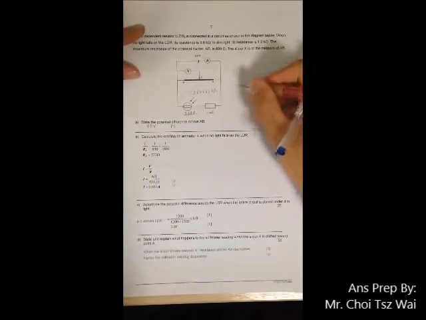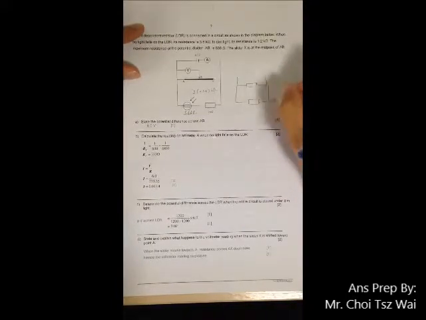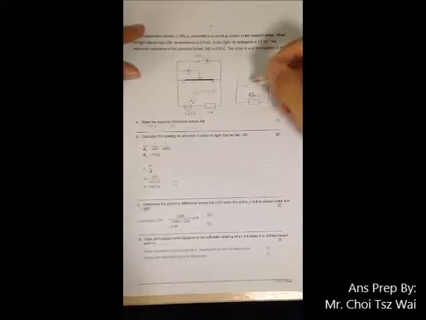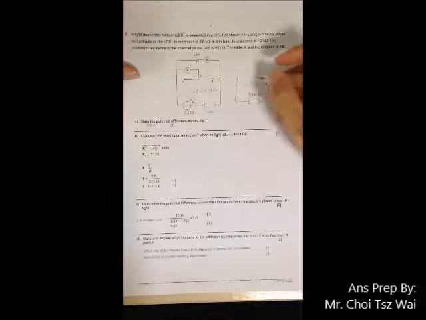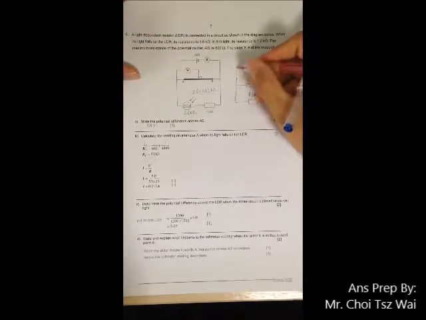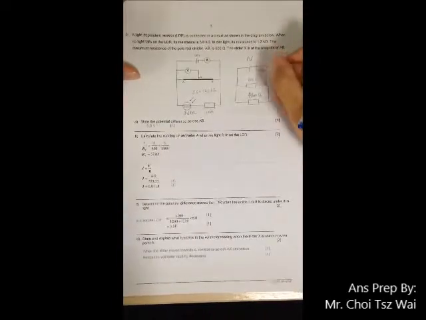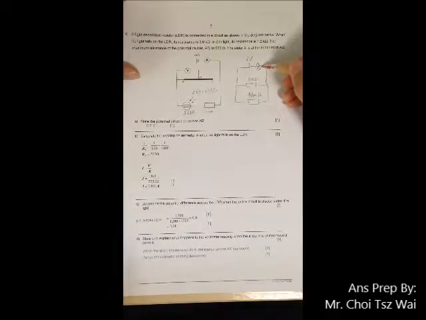So you can simplify the circuit and you have 4800 ohm down here, and down here the resistance across A and B is a maximum of 600 ohm. You can simplify the circuit this way. You are asked to find this reading here.